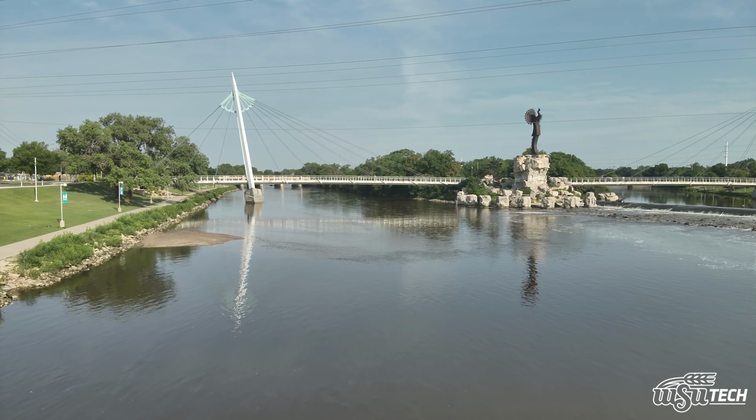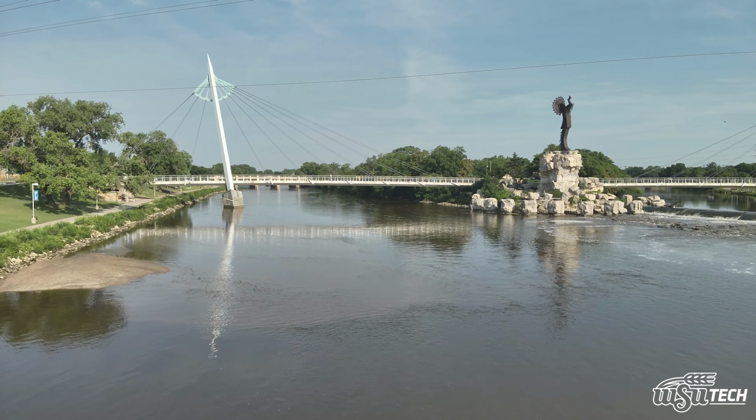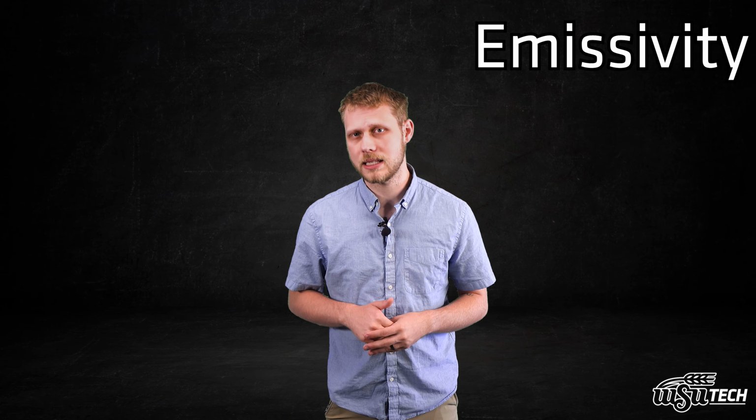Next, flight speed. Thermal sensors need time to stabilize and collect accurate readings, so fly slower than you would with a regular camera. Keep your altitude consistent and avoid sudden turns or movements. Quick changes can distort your thermal maps or cause inaccurate readings. Now, let's talk about emissivity. Emissivity is how well a material emits heat, and it matters a lot in thermal imaging.